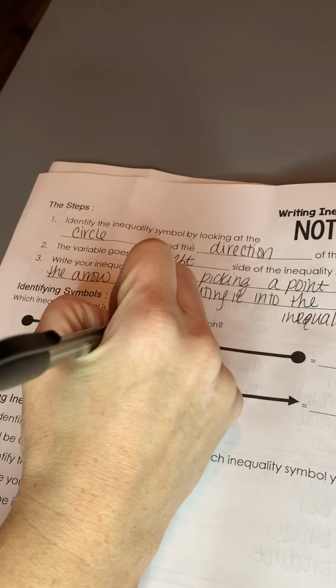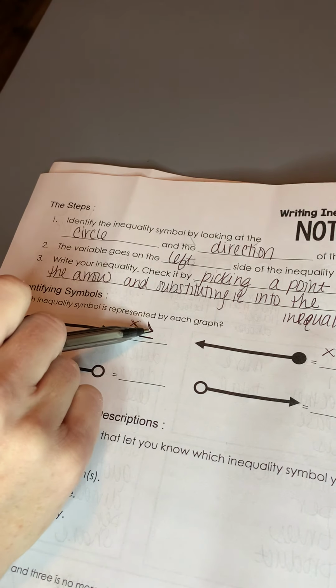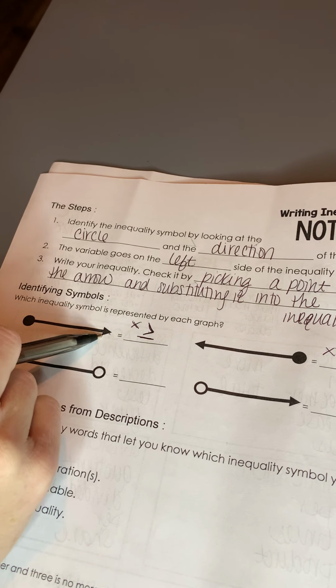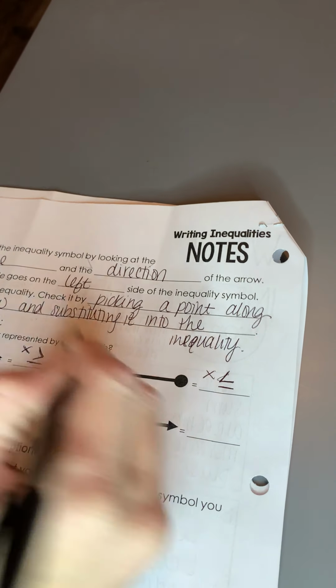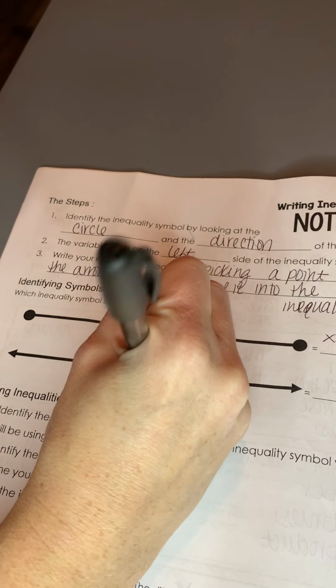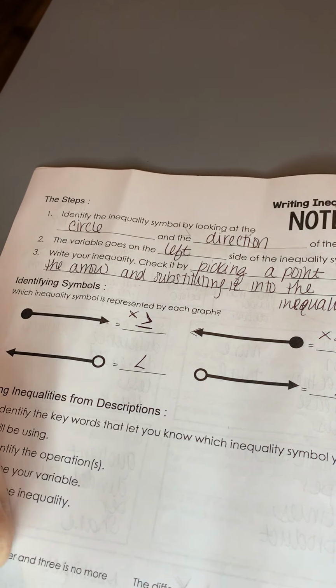And as long as your variable is on the left side, you can also look at how it's pointing. Matches how the arrow is going. Same thing with less than. It's pointing to the left where the arrow is going. Then open circle to the left is less than. Open circle to the right is greater than.